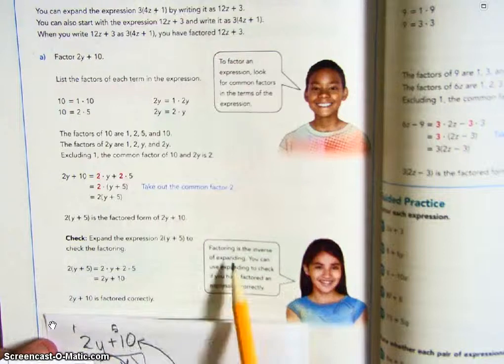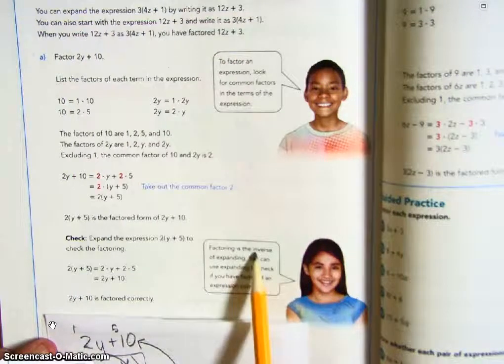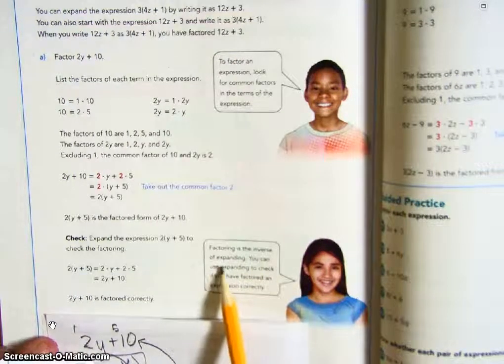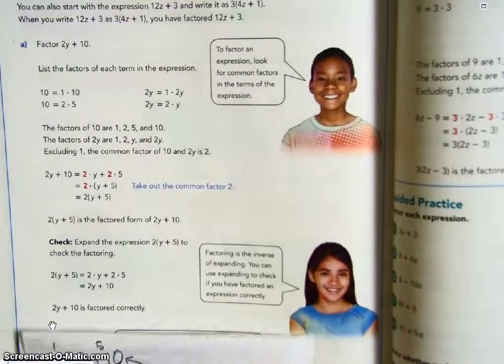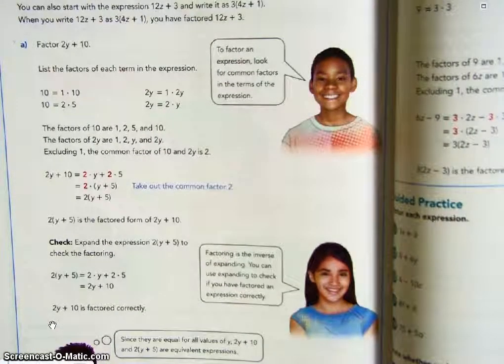So factoring is just the inverse, or another word for that is opposite, of expanding. You can use expanding to check your work. So hopefully that makes sense to you.